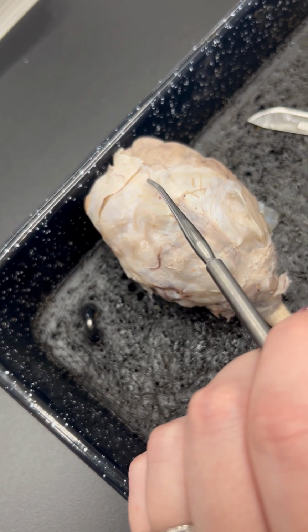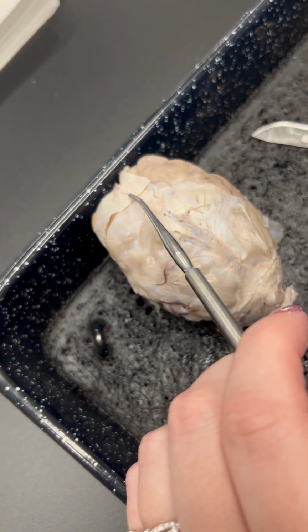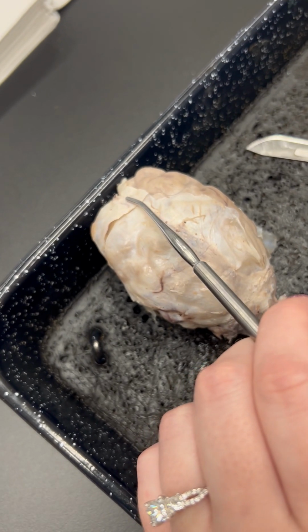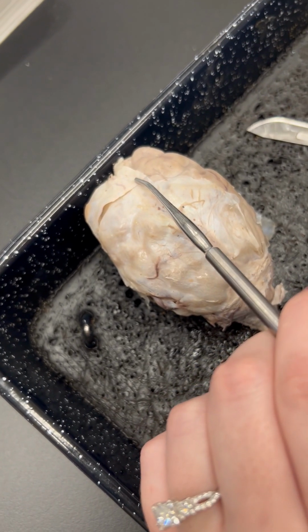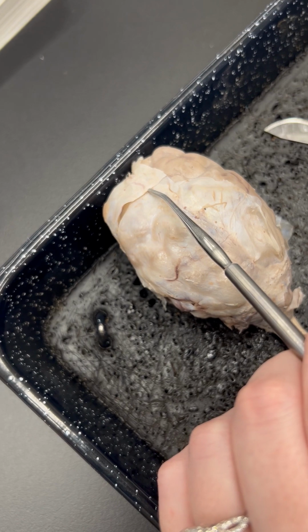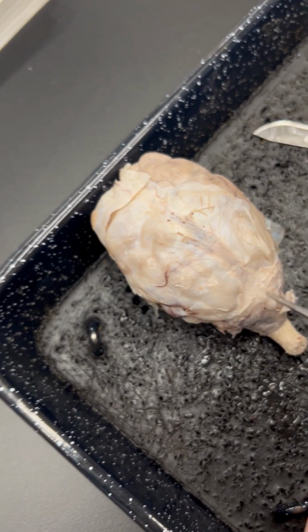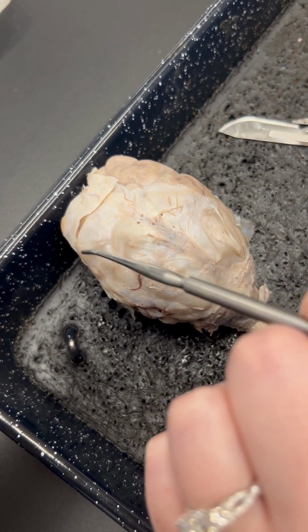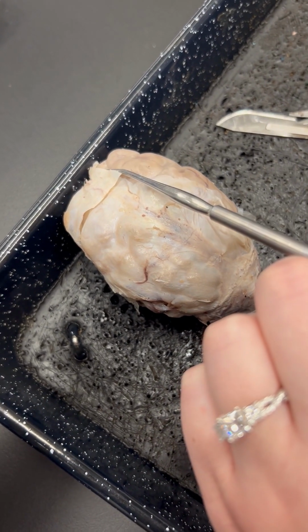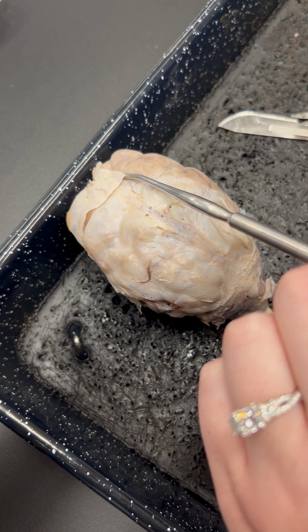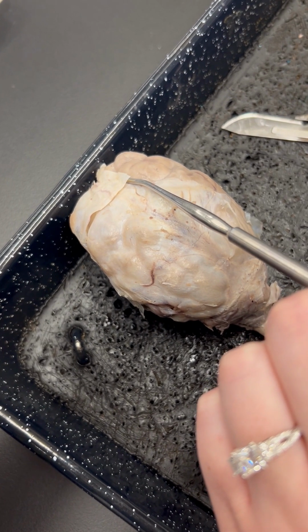Hi guys, today we're back, and in this lab we are going to be talking about the nervous system. We're going to be looking at two different brains today. The first, the one that I have here, is the sheep brain. The next one is going to be the shark brain, which we will discuss in future videos.